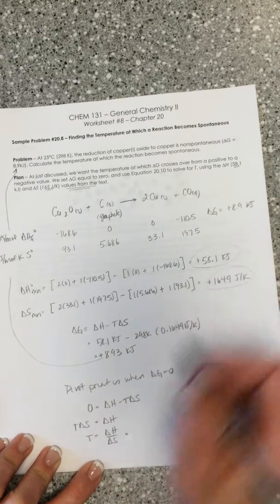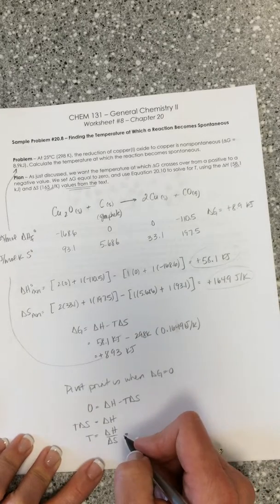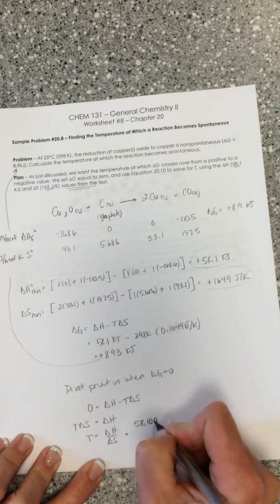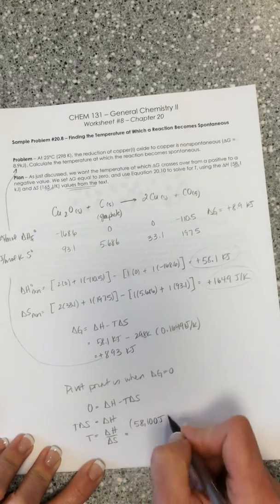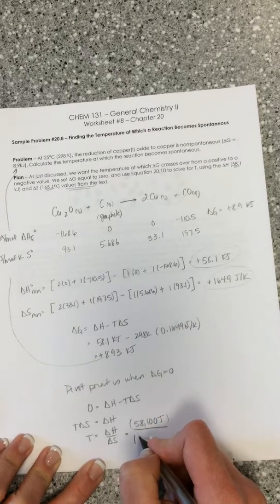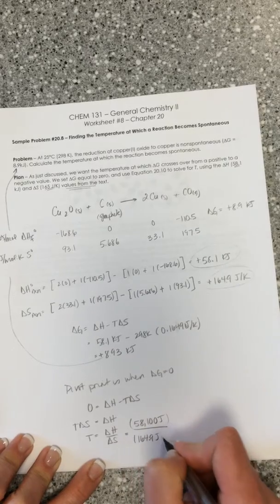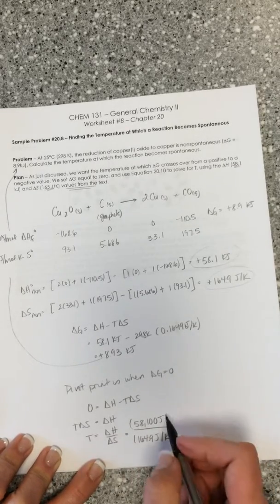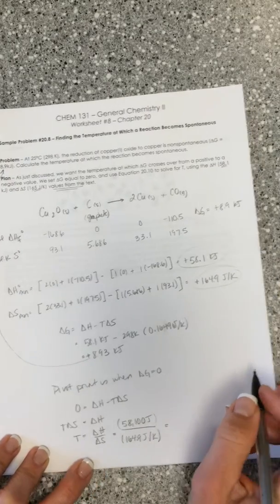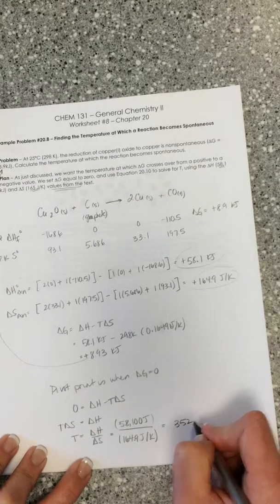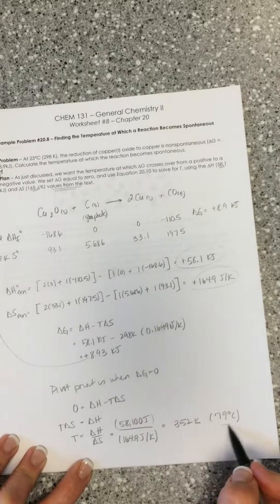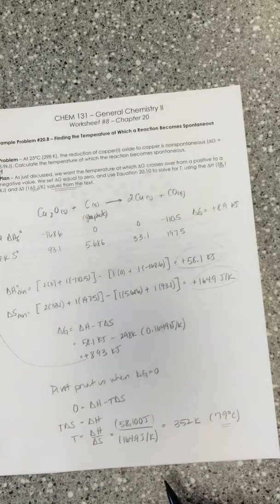Again, I'm going to convert, in this case, my delta H to joules, but you could do this either way. 58,100 joules over 164.9 joules per Kelvin. Again, when we've got units of Kelvin in the denominator of the denominator, that will give us units of Kelvin overall. We get 352 Kelvin. Happens to be 79 degrees C. So that, again, is the pivot point for this reaction.